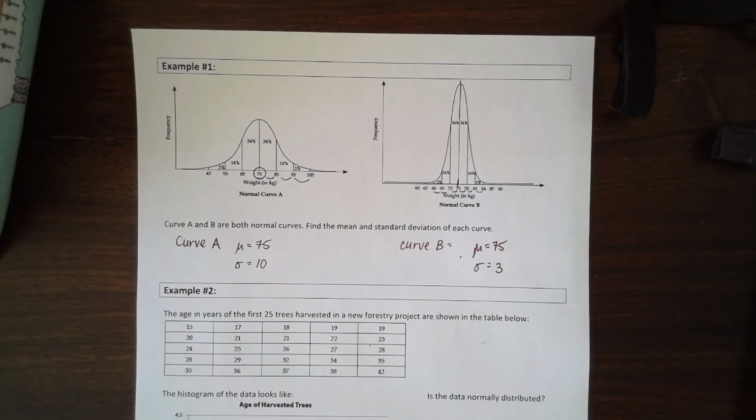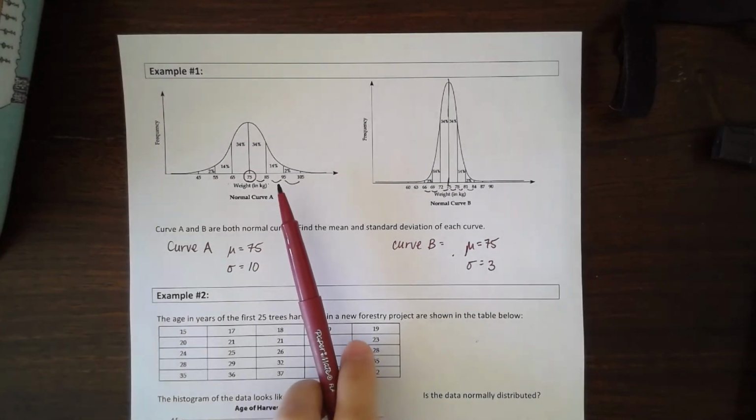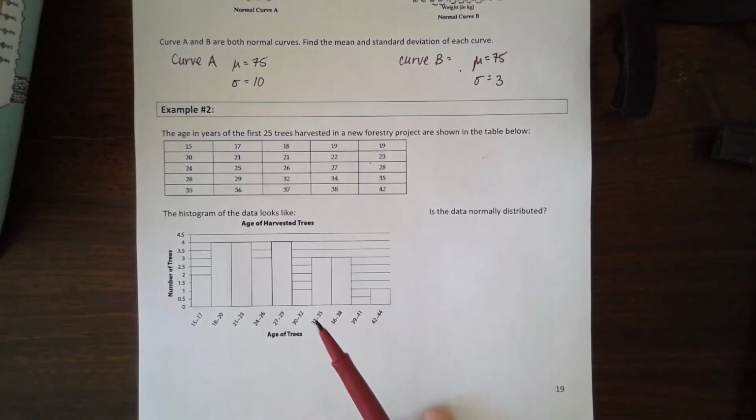Okay, next question. Actually, your notes ask you to draw a normal curve that has a mean of 20 and a standard deviation of 5. So can you recreate a picture that looks like this that has those data points? I encourage you to try that. All right, let's take a look at example 2.